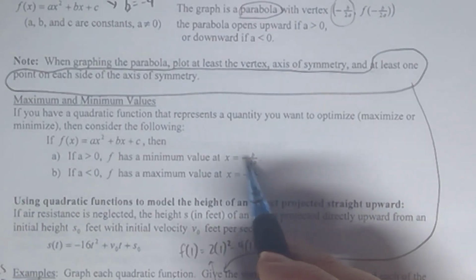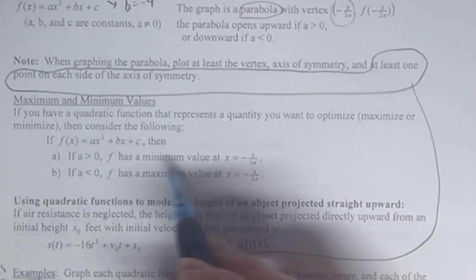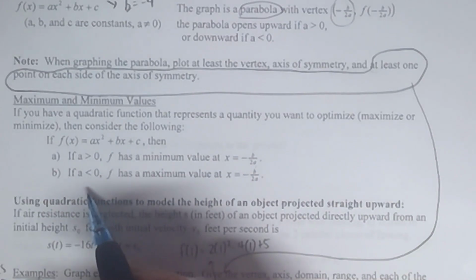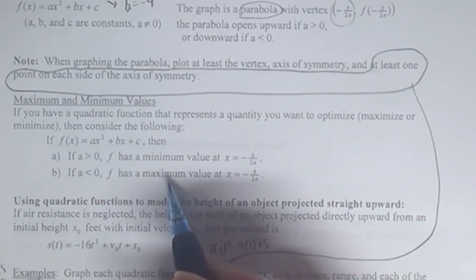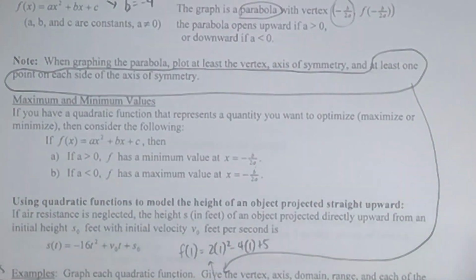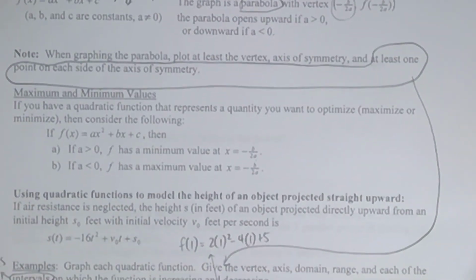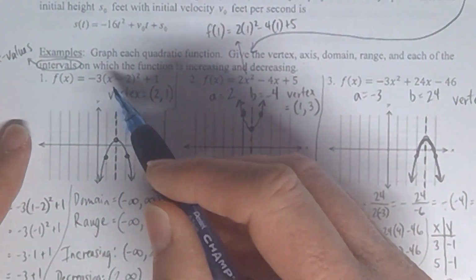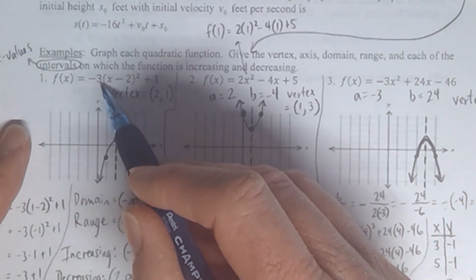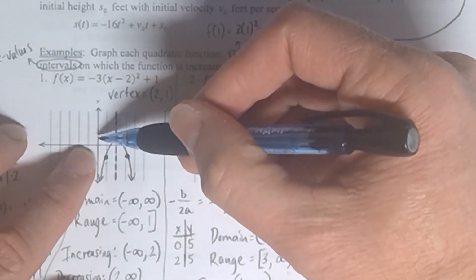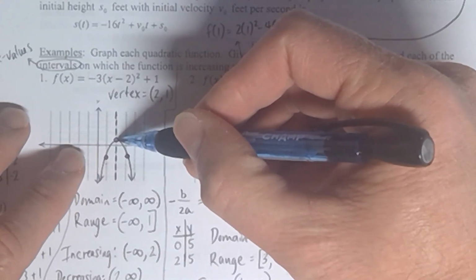That means that the minimum value of y will take place at the vertex, because we know that this is where the vertex is. Likewise, if the a was negative, then the y's would have a maximum value at that same place. If you look down at our graphs right now, this makes perfect sense because you can see here that when the a value is negative, since the parabola goes upside down, there is a maximum y value right here.